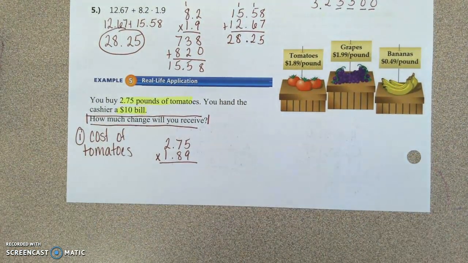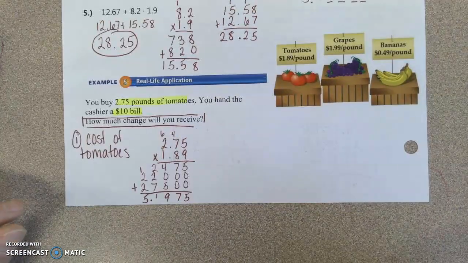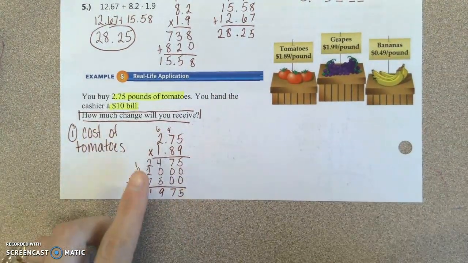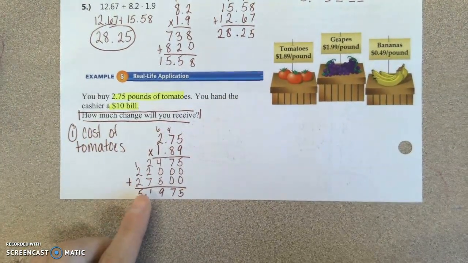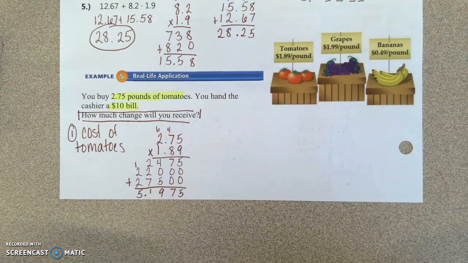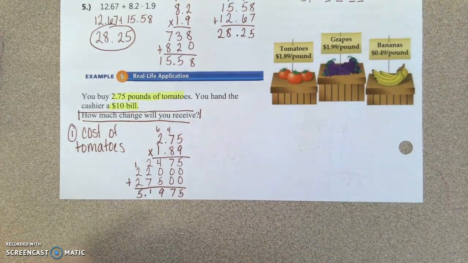Okay, so go ahead and pause your video and work through that one. Okay, so when I multiplied, I ended up with 5.1975. Now, we are working with money here, so that tells us we're just going to round to the nearest hundredths place because I don't go in and say, hey, this costs $5.1975, right? We need to get that to the nearest penny.